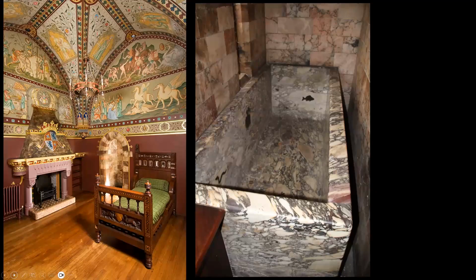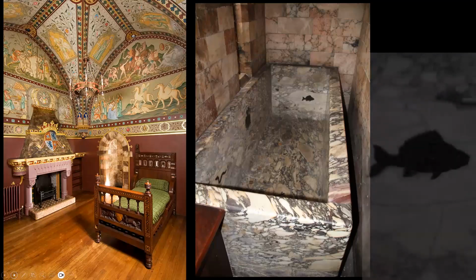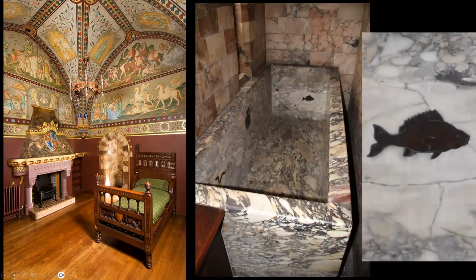His bath, however, is a reused Roman sarcophagus. And to make you raise an eyebrow, it is studded with copper animals, aquatic animals like this copper fish here, which evidently could deliver quite a sharp burn if you inadvertently sat on them when the bath had been filled up with scalding hot water.